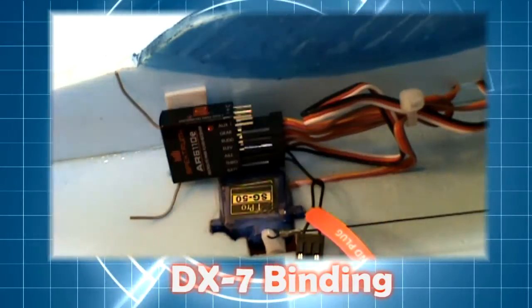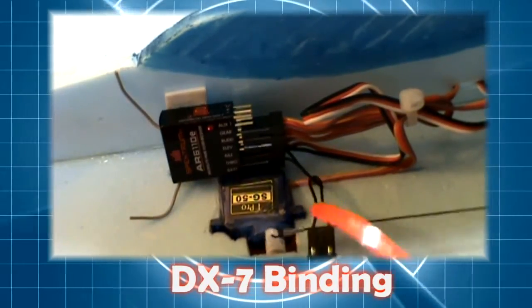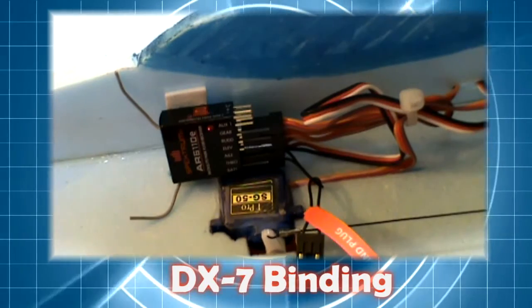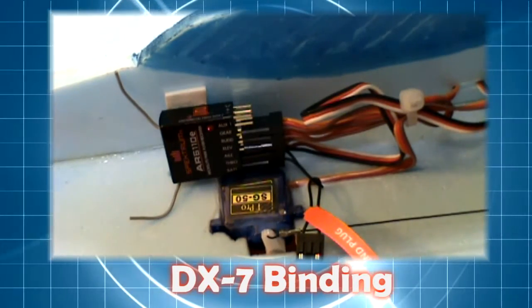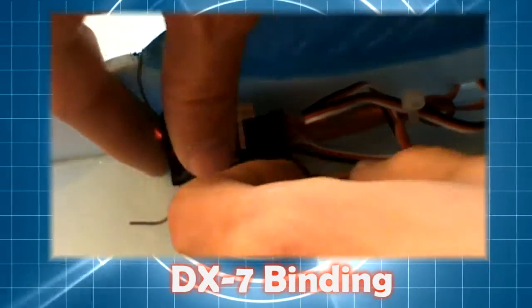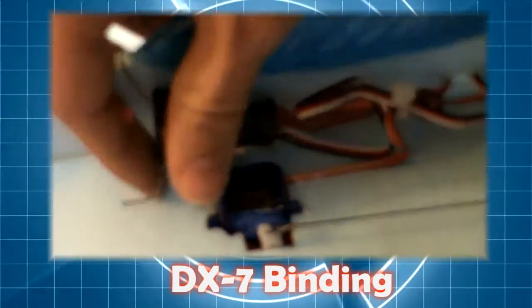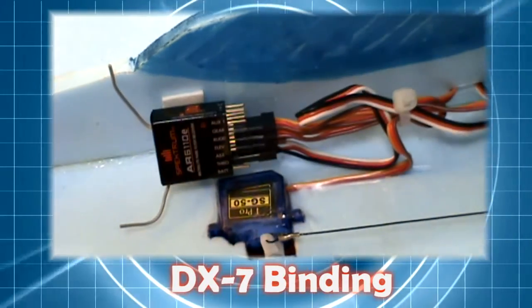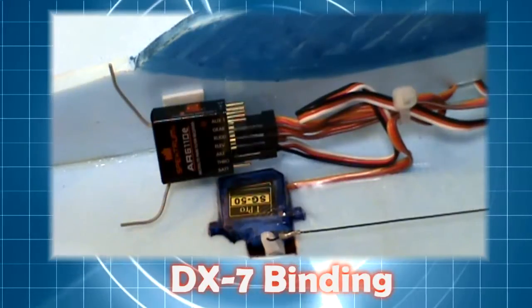Now if I move my right cyclic, you can see I'm having control of the servos with my transmitter. I'll then remove the bind plug, take power off the circuit, and now consider myself bound.